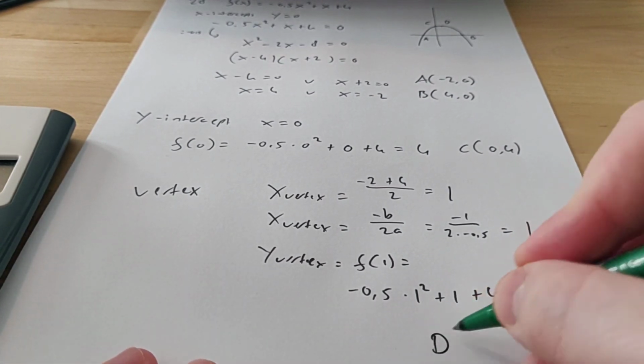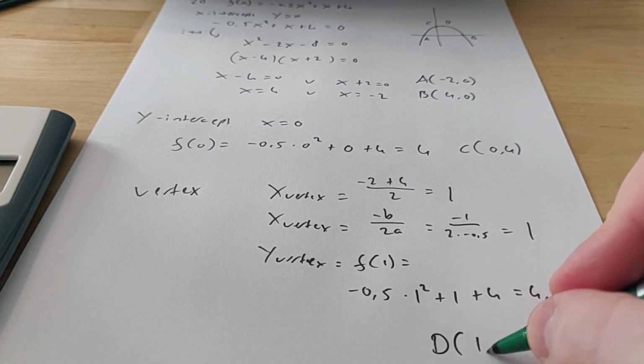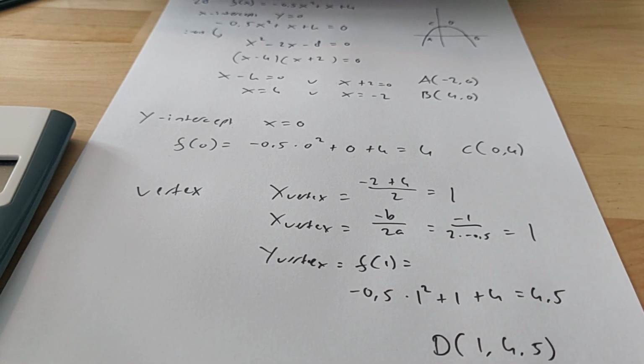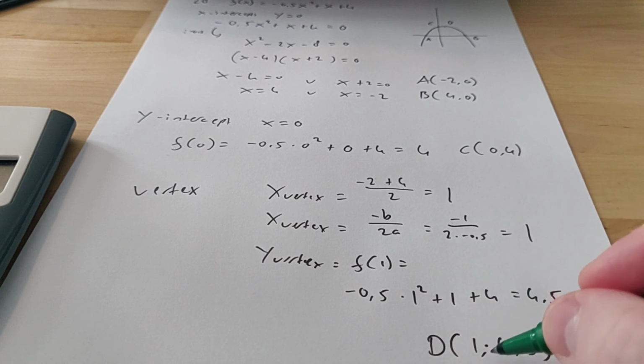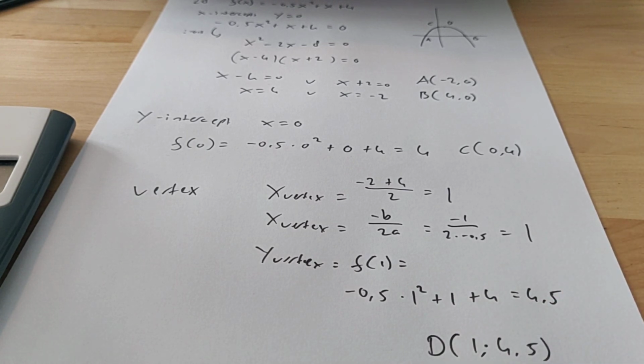So that means that the coordinates for point D are (1; 4.5), and I have to use this symbol here, otherwise you don't know if it's 1.4 or 4.5. So these are the coordinates for D, and these are the answers for the whole exercise.